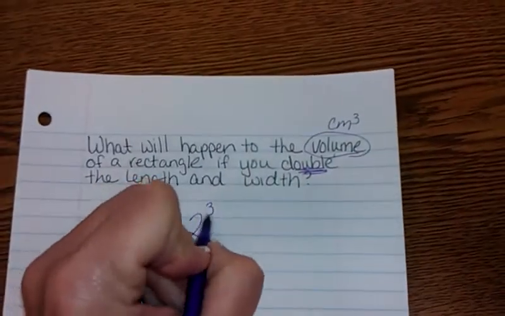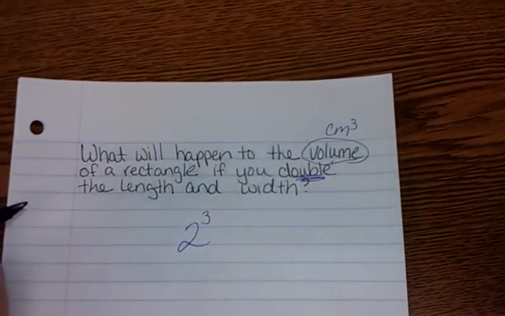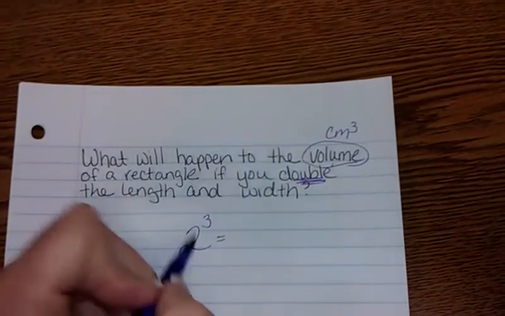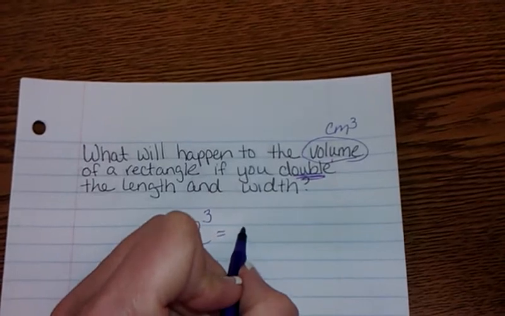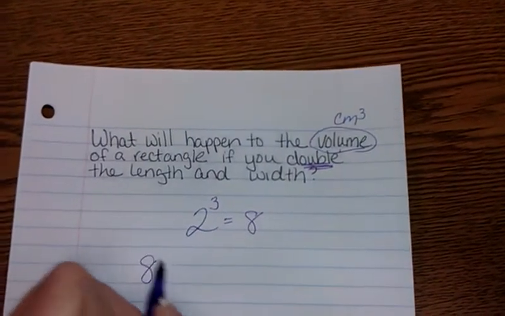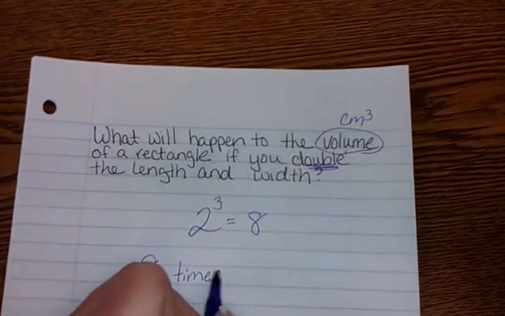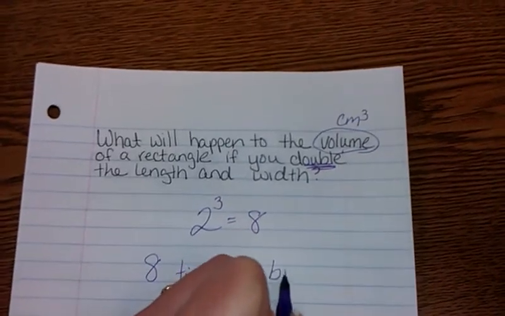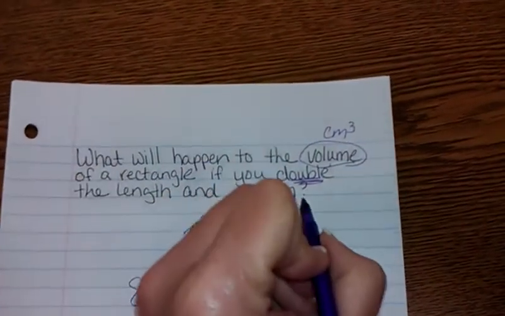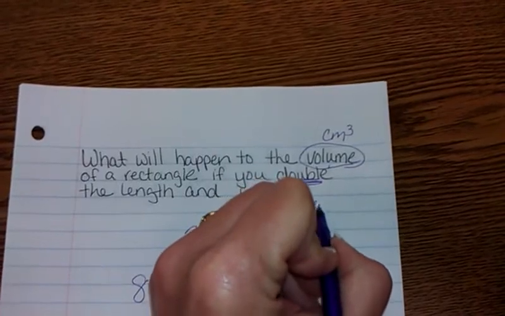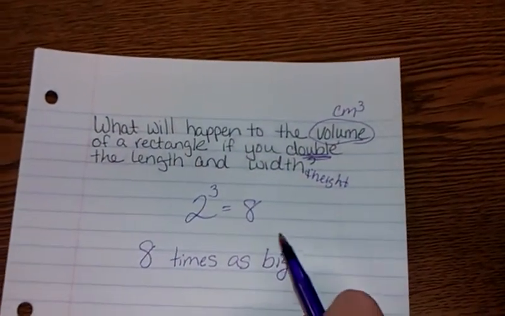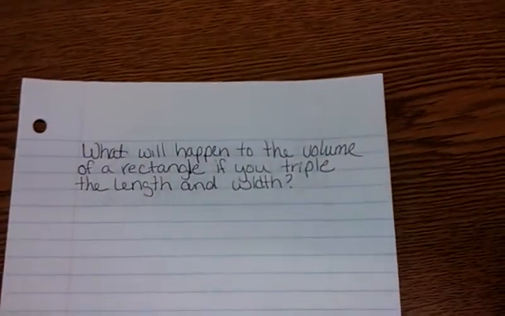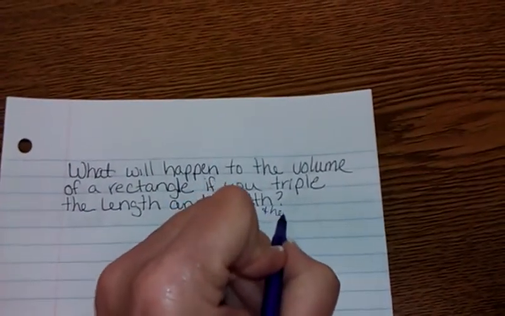So 2 to the third power is 2 times 2 is 4, 4 times 2 is 8. It's going to be 8 times as big. And actually, I think this needs to be length, width, and height when you talk about volume. The next one, let's do this, and height.